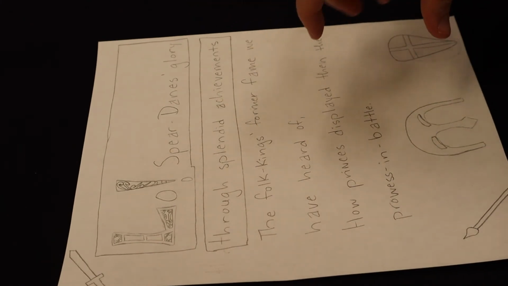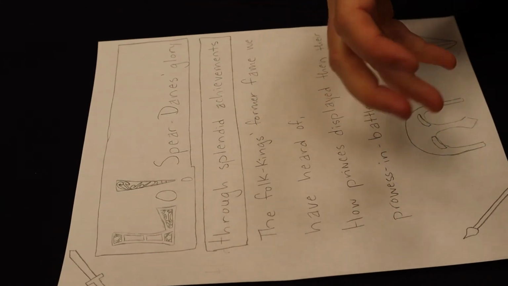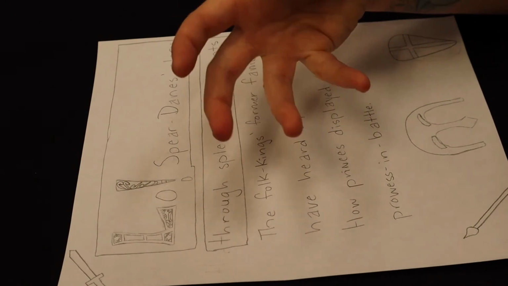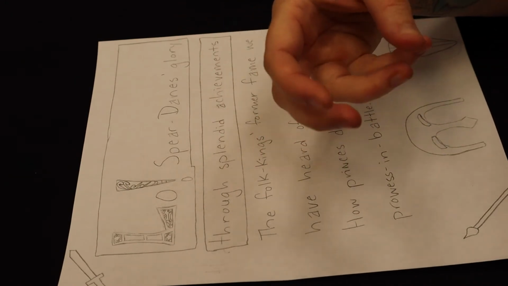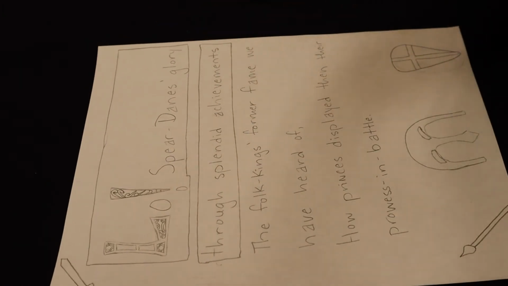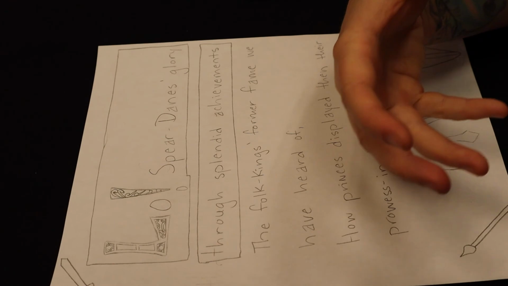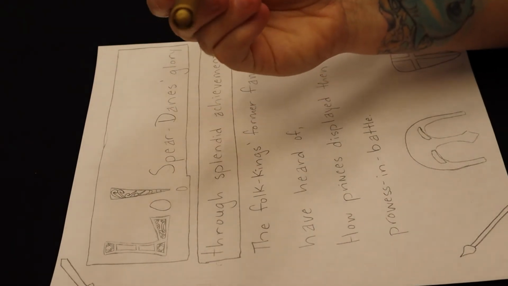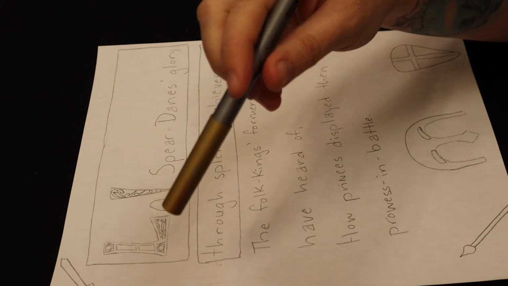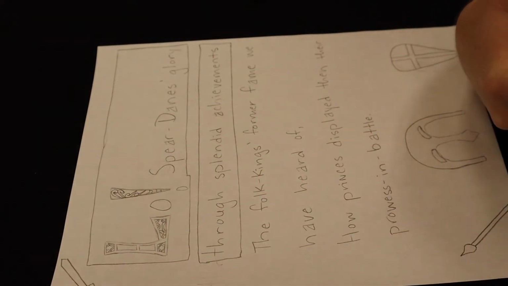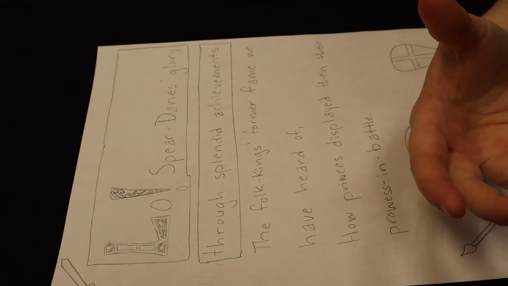So one of the things illuminated manuscripts are known for is having that gold leaf ink used in them to make them very colorful and bright. You can use whatever colors you want when you illuminate yours. I have some gold markers and stuff here to help me out, but you can use whatever colors you want to make this work for you.